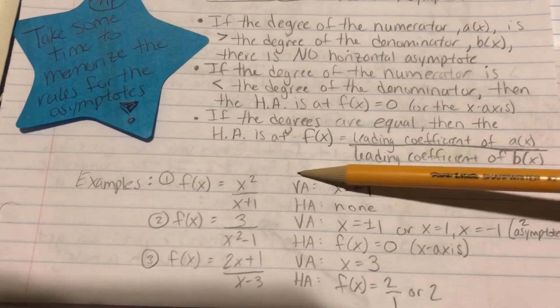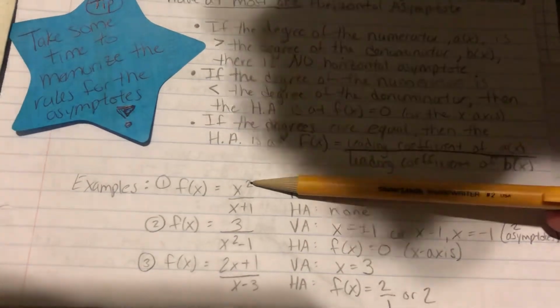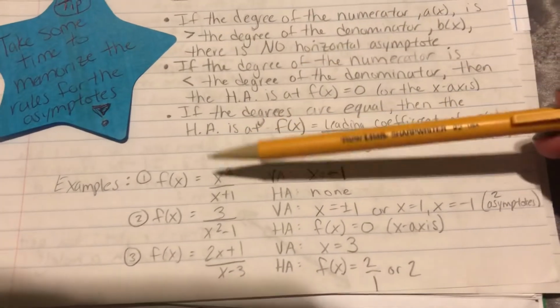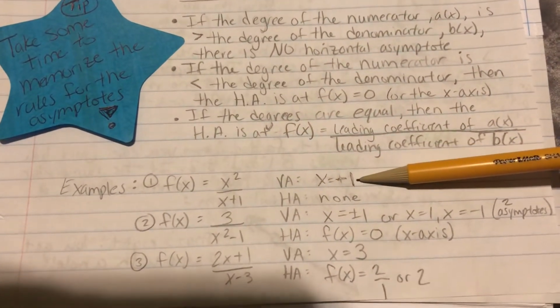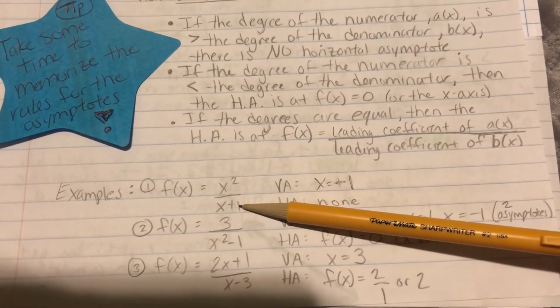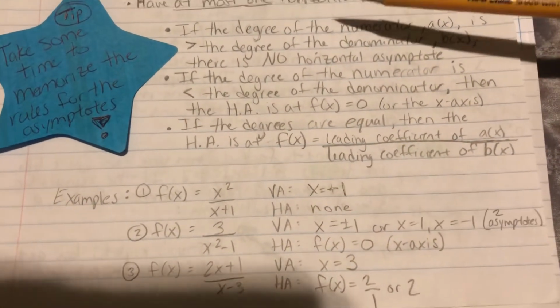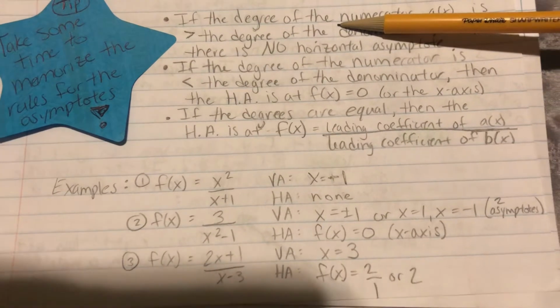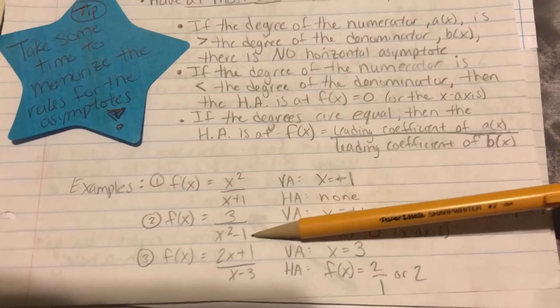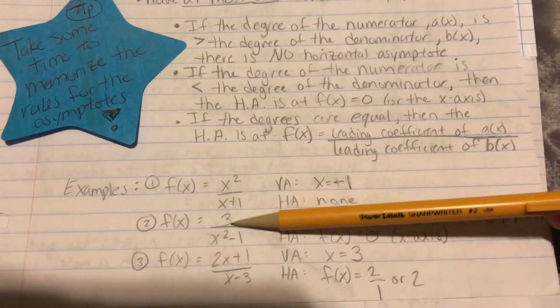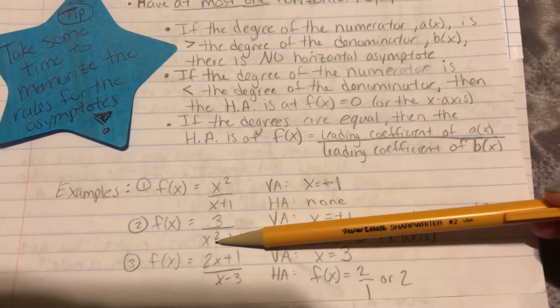The first scenario, where the degree of your numerator is bigger than the degree of the denominator, your vertical asymptote is whatever makes your denominator 0, which would be -1. You would have no horizontal asymptote because this matches up with the first rule. The second scenario here, the degree of our numerator is less than the degree of the denominator. We have a degree of 0 over a degree of 2.